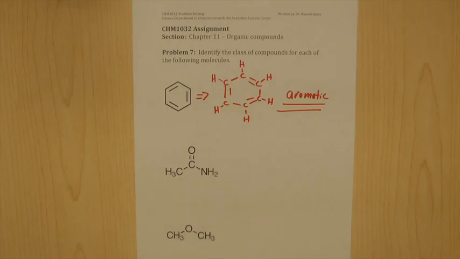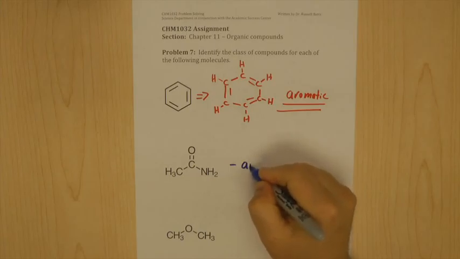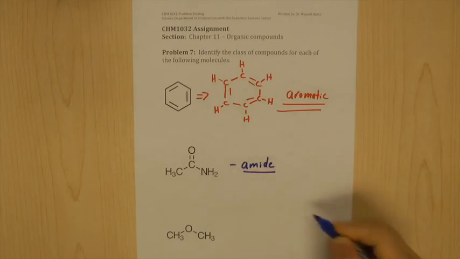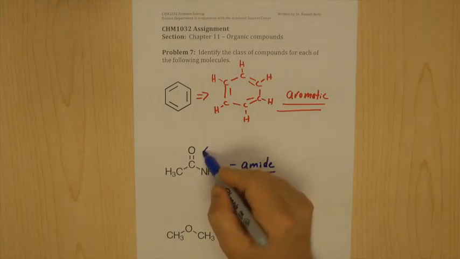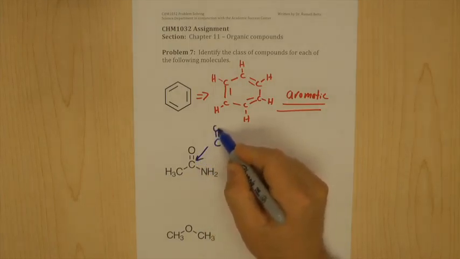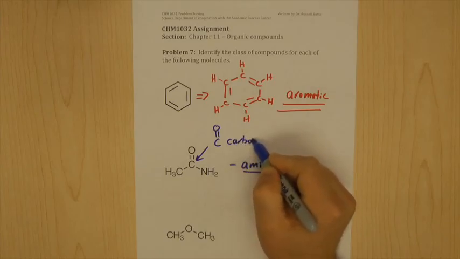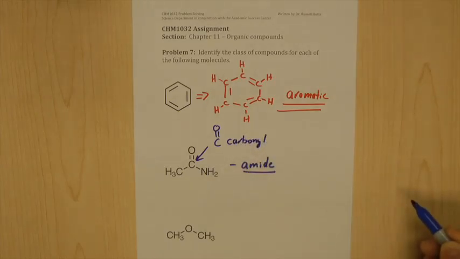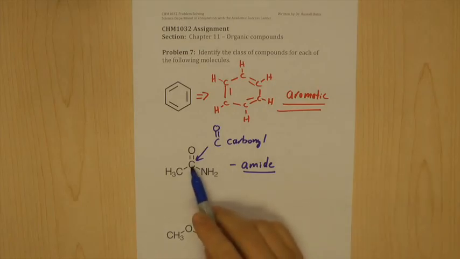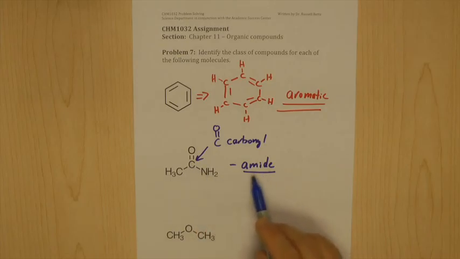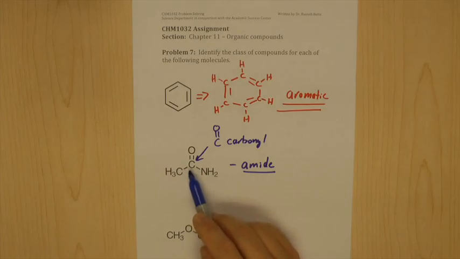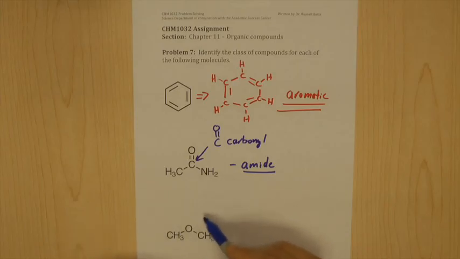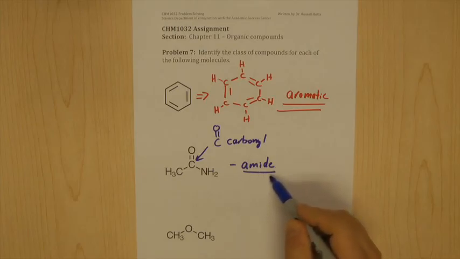Here we go. This is an amide. That's an amide bond. Now, how did I know that? Well, first of all, this C double bond O is called carbonyl. So this is a carbonyl group. Now, when a carbonyl group is attached to a nitrogen, that's called an amide. Okay? Now, carbonyls are pretty common. We've seen them before. They can attach to oxygens or other carbons or hydrogens. Those are different classes of compounds. This is a carbonyl group attached to a nitrogen directly, and that's referred to as an amide.